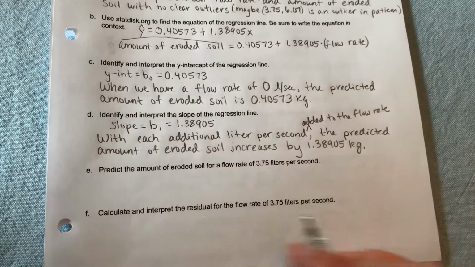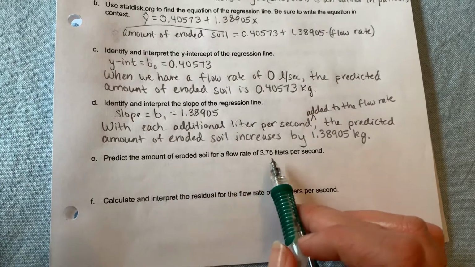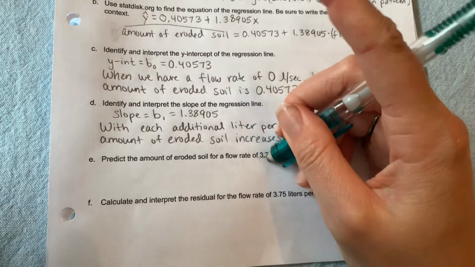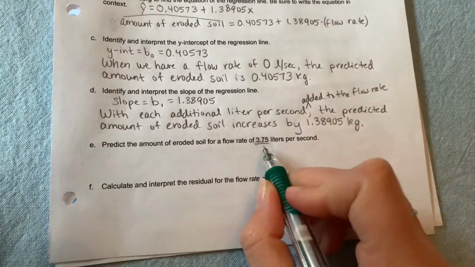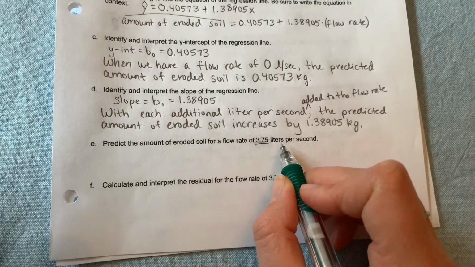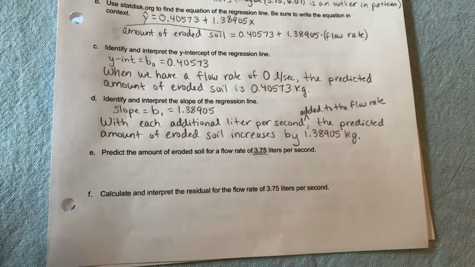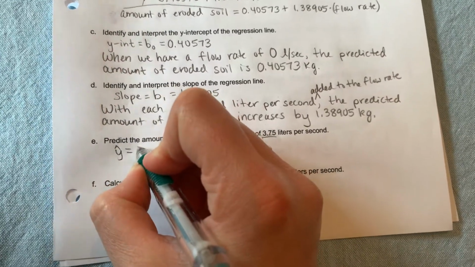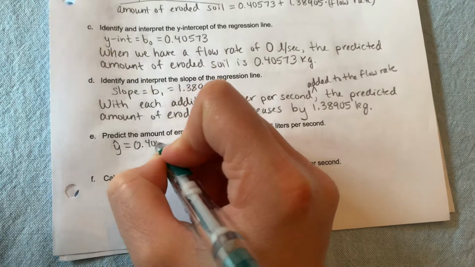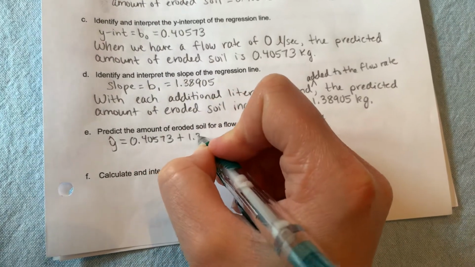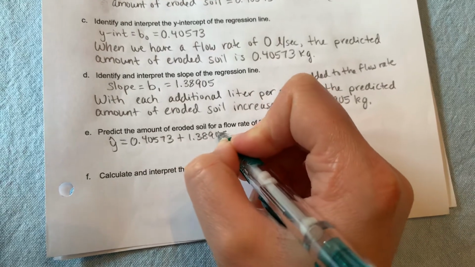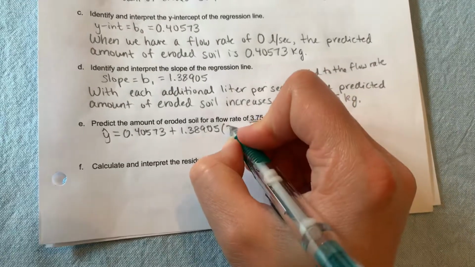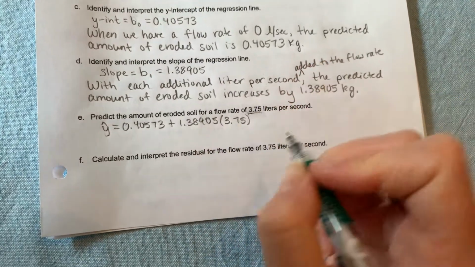All right, so now we're going to predict the amount of eroded soil for a flow rate of 3.75 liters per second. So remember, whenever we predict, we plug in this value for x, and make sure that it makes sense as an x value. Our x values are flow rates, and flow rates are measured in liters per second, so that's fine. So we're going to say y hat is equal to, again, 0.40573 plus 1.38905. But now in place of x, or in place of flow rate up here, we're going to plug in that 3.75. And let's see what we get.